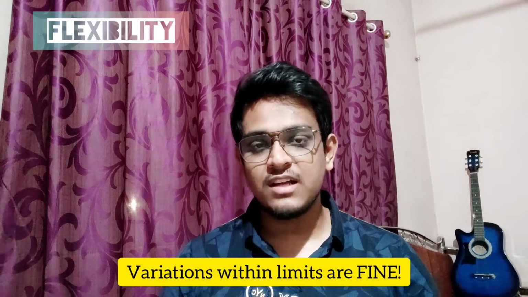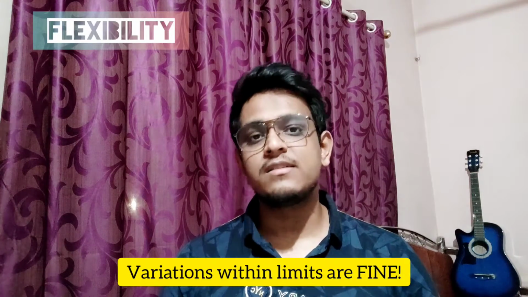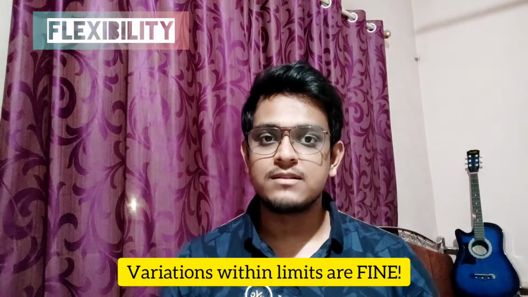The first pillar that we will be discussing is flexibility. Going ahead, when we discuss single candlestick patterns, we will observe that there are minor variations between the textbook definition of patterns and what actually happens in the market. Flexibility means that if the variations are under limit or negligible, then we should still consider those candlesticks as patterns.